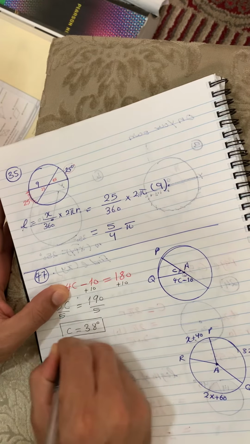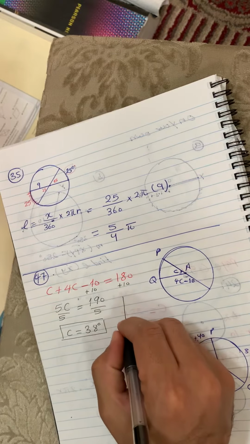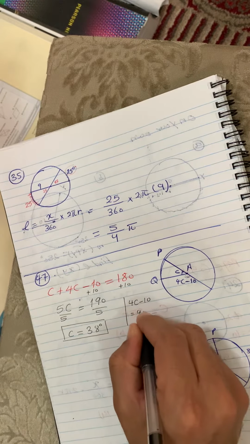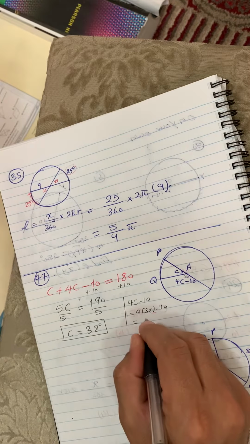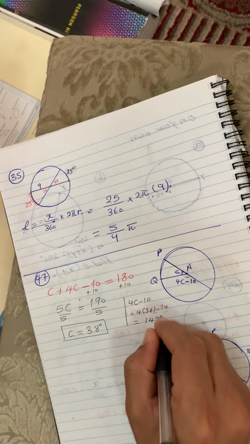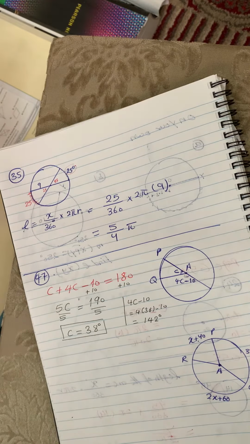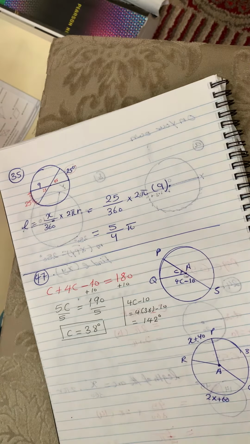If you want to get the measure of each one, this C will be 38, and 4C minus 10 equals 4 times 38 minus 10 equals 142 degrees. So this is the measure of the arc PQ, this is not written, you can say like S. This is number 47.